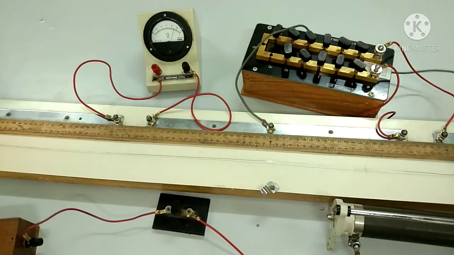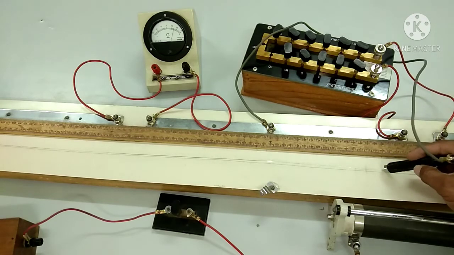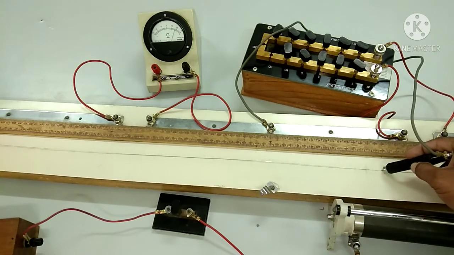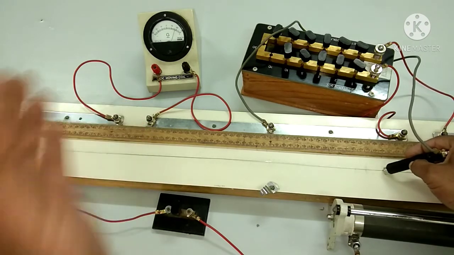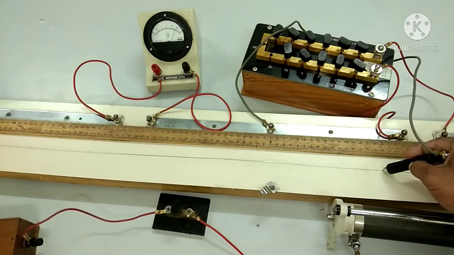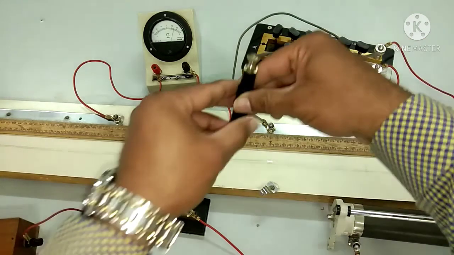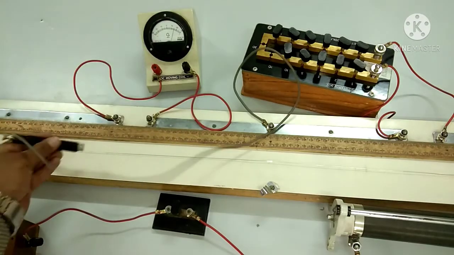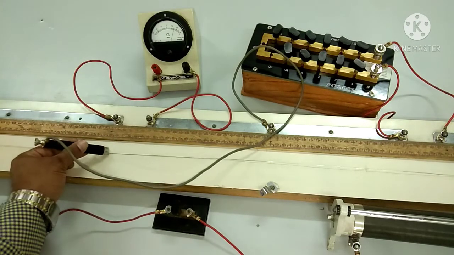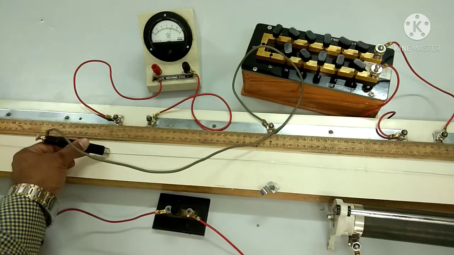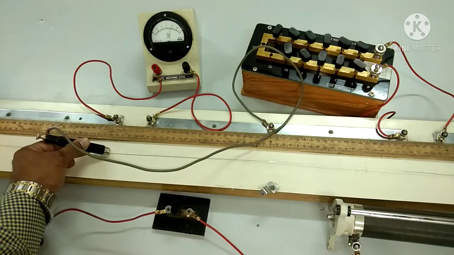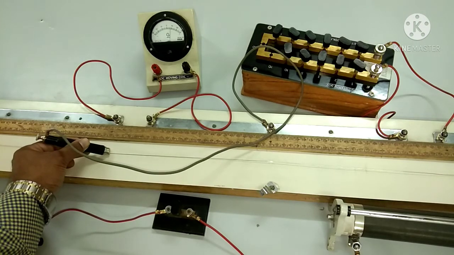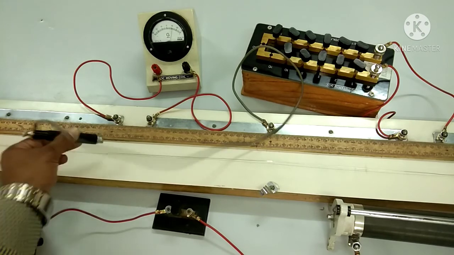Suppose if we touch here to this resistance wire, the deflection inside the galvanometer is to the right side of the 15. If we touch here, then the galvanometer shows the deflection toward the left side of the 15.